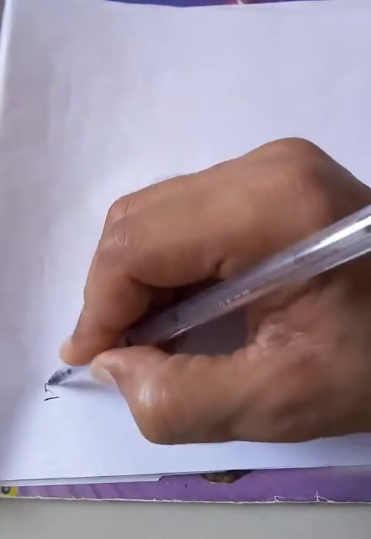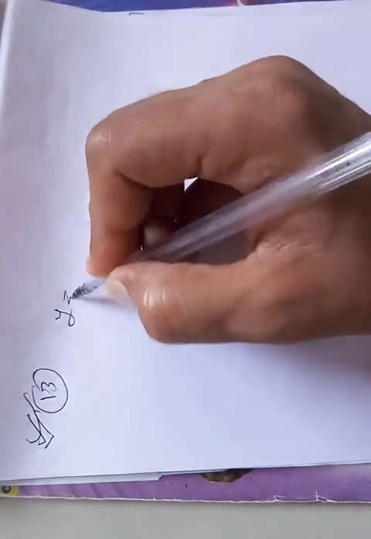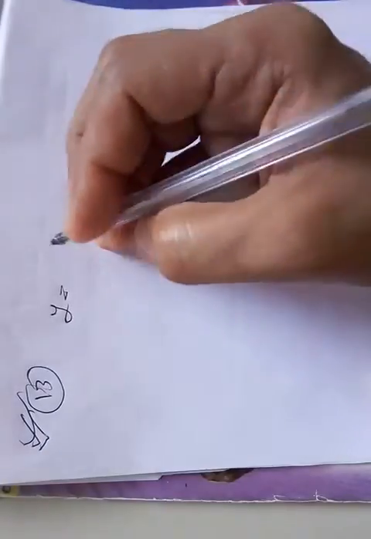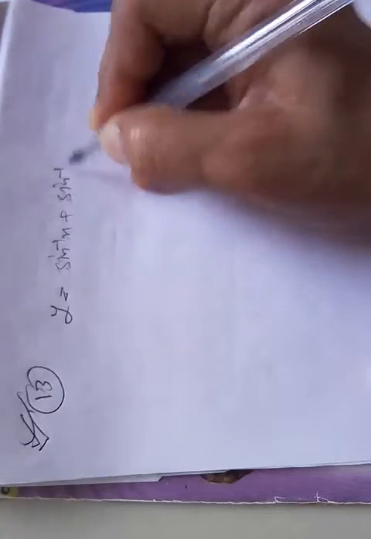Next question. Question number 11 is done. Question number 13. This is a board examination, important for the board examination. Find dy/dx, y equal to sin inverse x plus sin inverse under root 1 minus x. Find dy/dx.